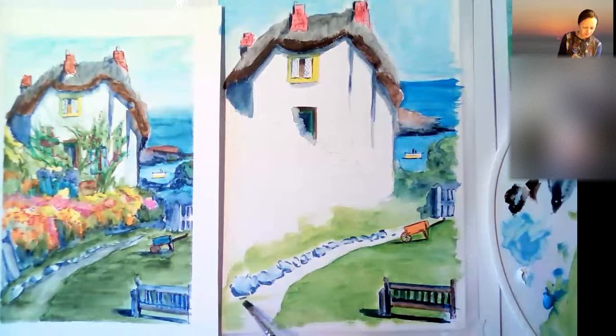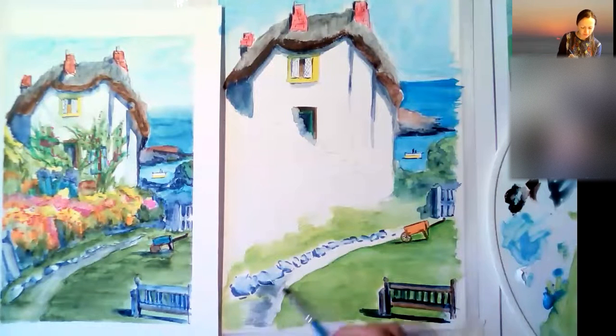Then you can use some gray, maybe both acrylics or.